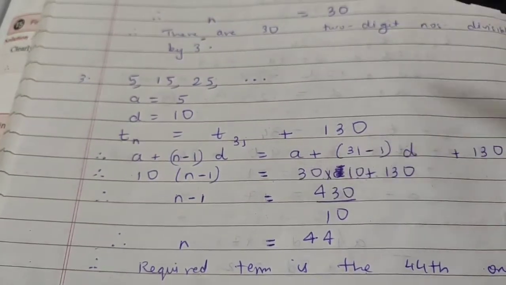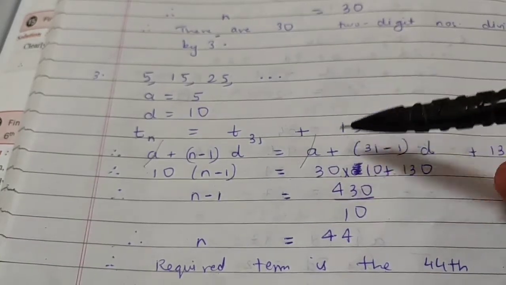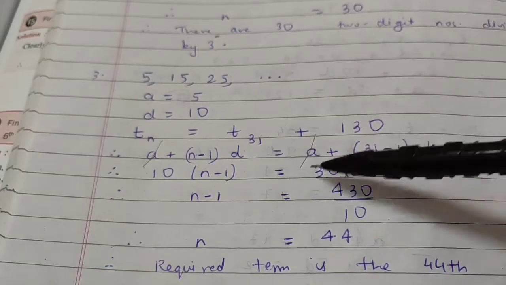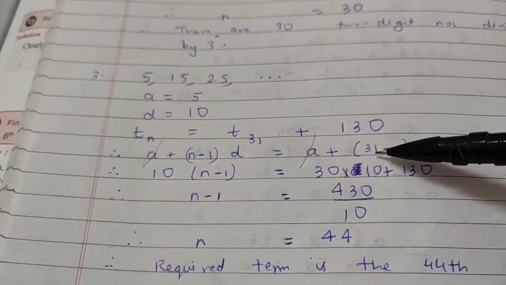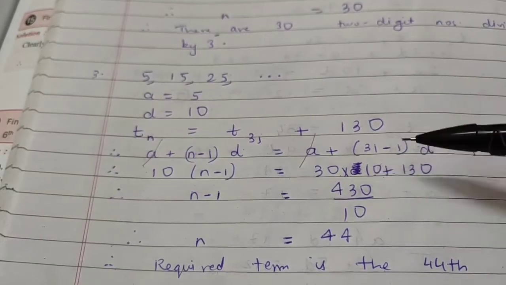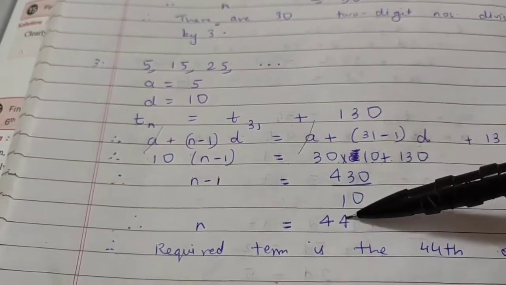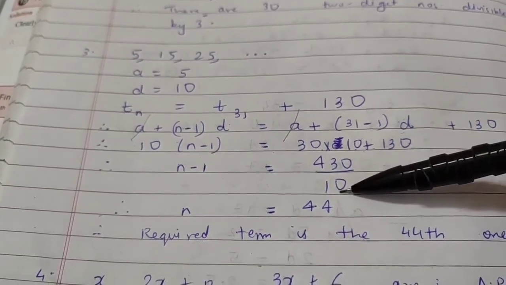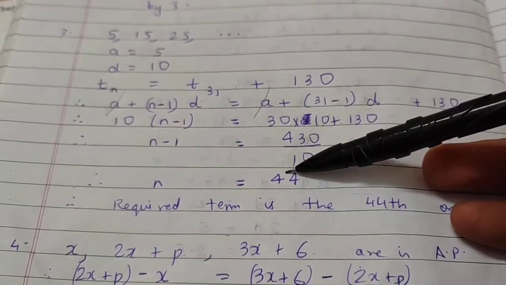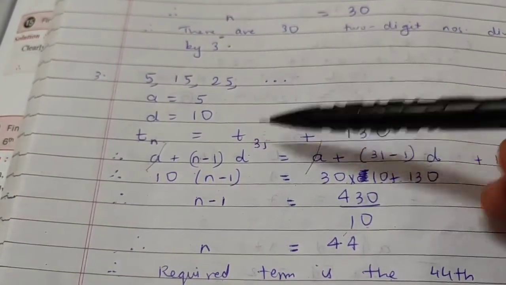A's value we know. By the way, A and A can be cut. So even if you don't substitute A's value, it's okay. D's value we know. D and D. And here I know that 31 minus 1 is 30. So the only thing missing is N. Solve this and get the answer. Don't copy, solve on your own. So it's the 44th term. So the 44th term is 130 more than the 31st term.